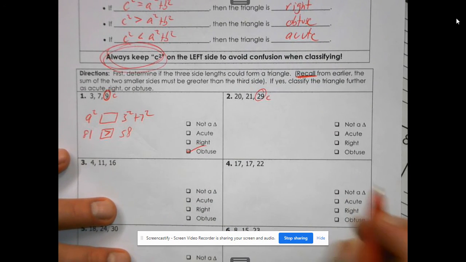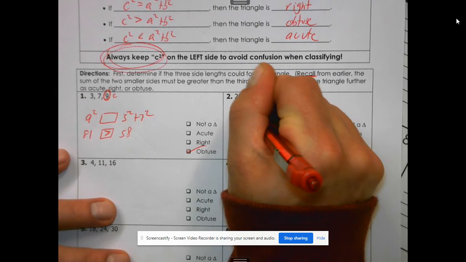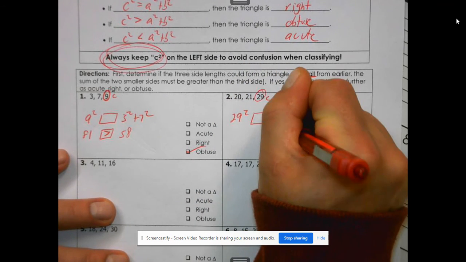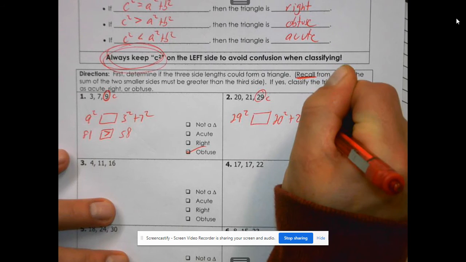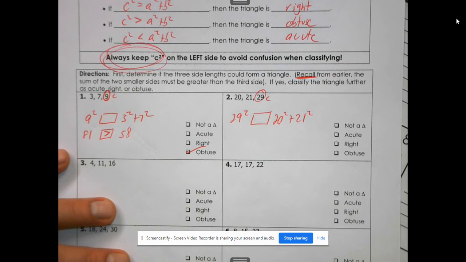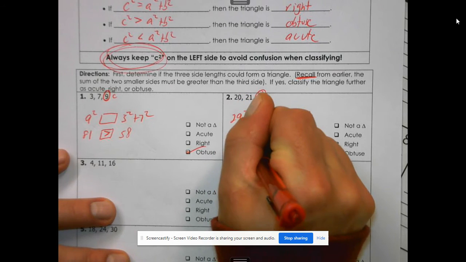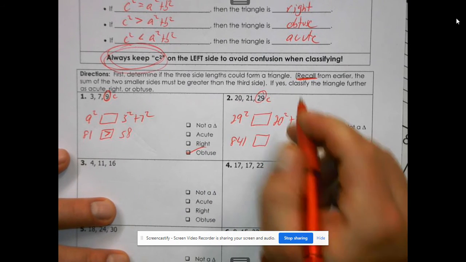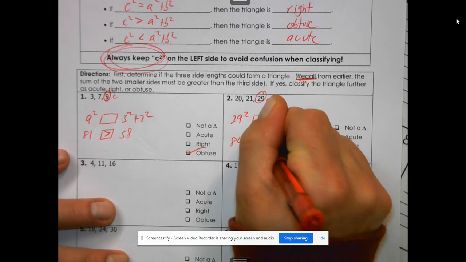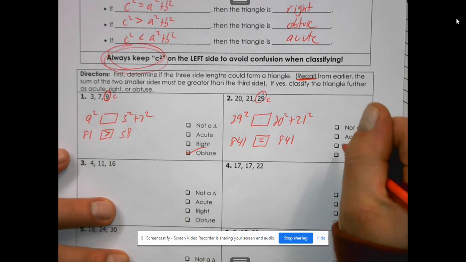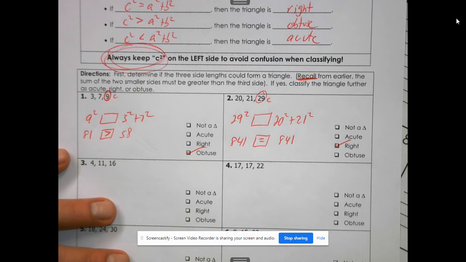The biggest piece is your C. 29 squared compared with 20 squared plus 21 squared. 29 squared is 841. Type that in, it also comes out to be 841. So these are equal. If they are equal, that makes it a right.